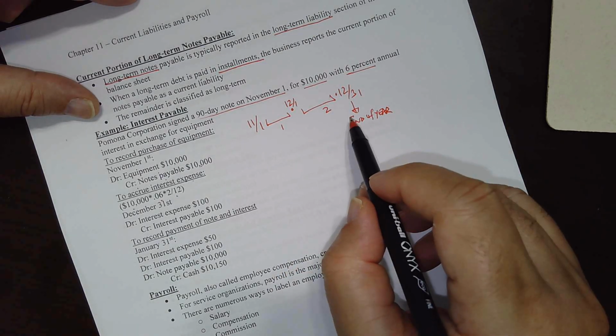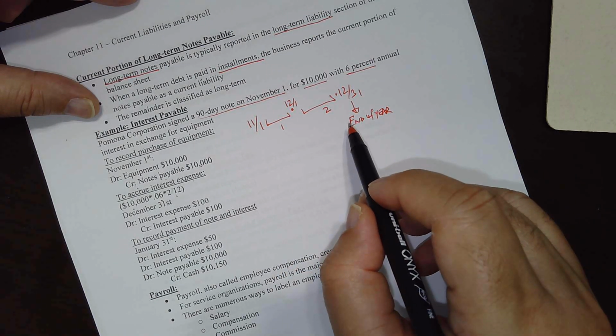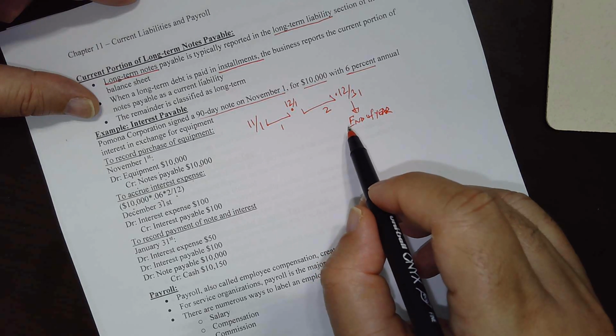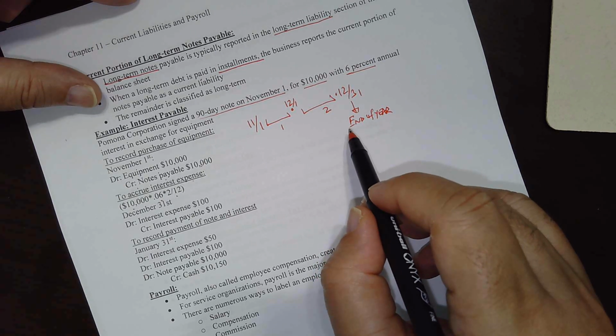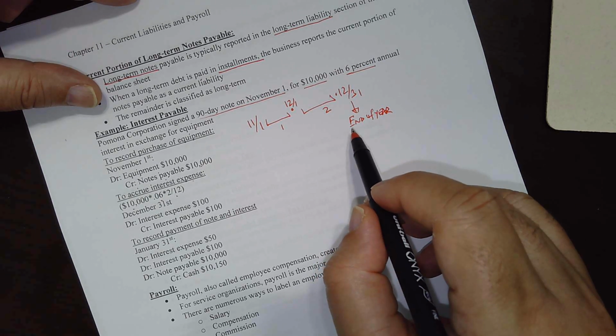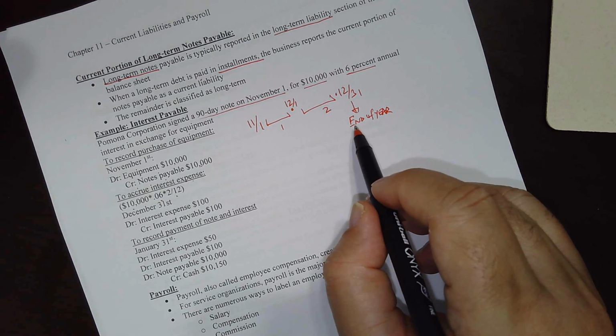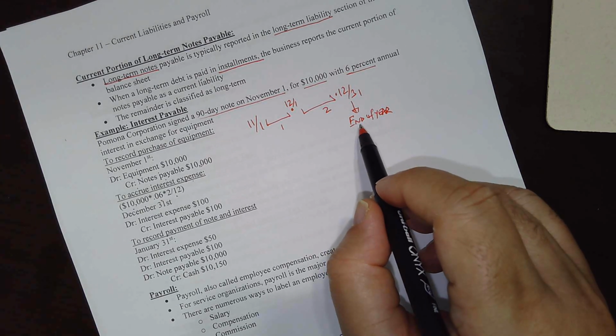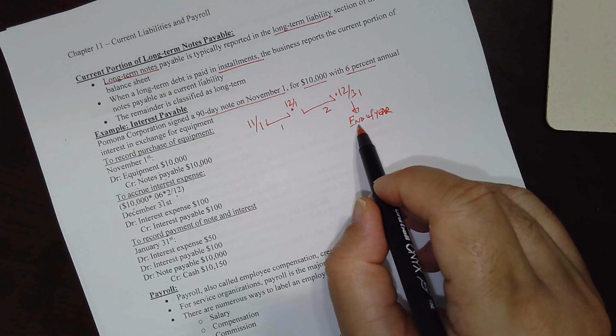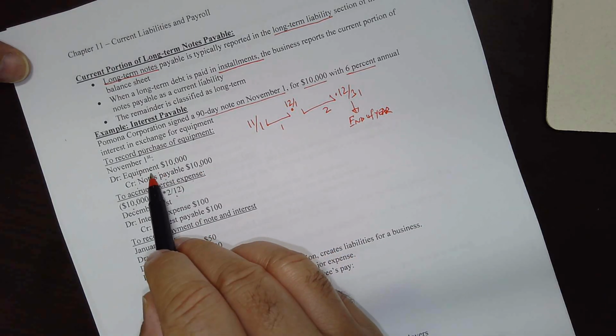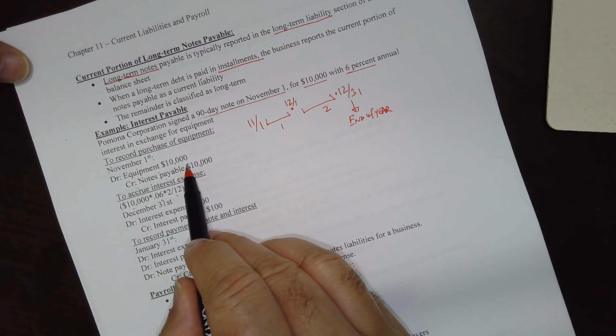And why we are doing it for the 2 months, you remember in the first 4 chapters, we talked about the concept of matching principle. Matching principle simply means that we have to match the expenses with the revenue that we have earned during the period, so we know how much revenue we have earned and how much expense we have. So we are purchasing this equipment for $10,000.